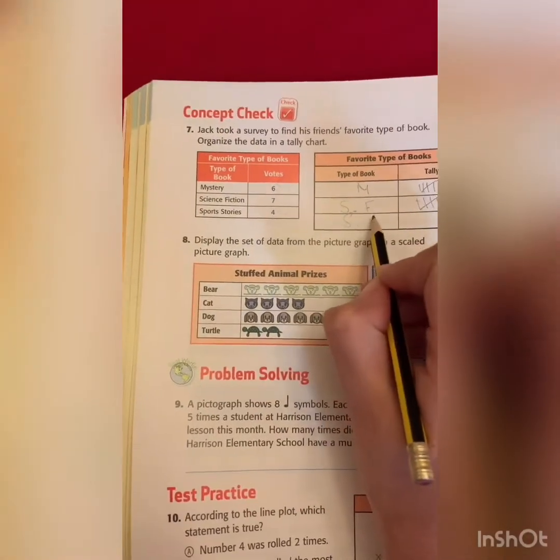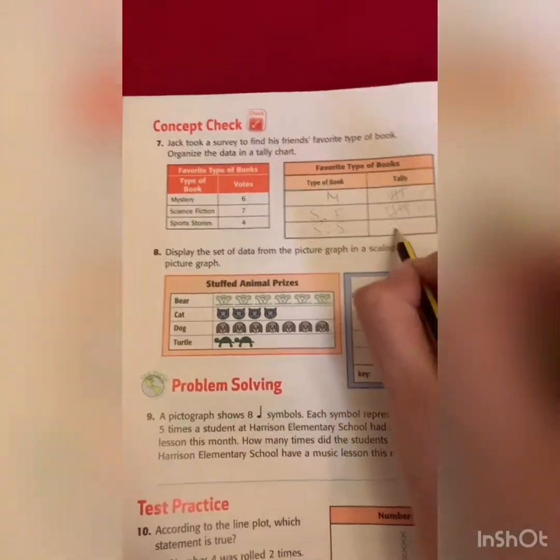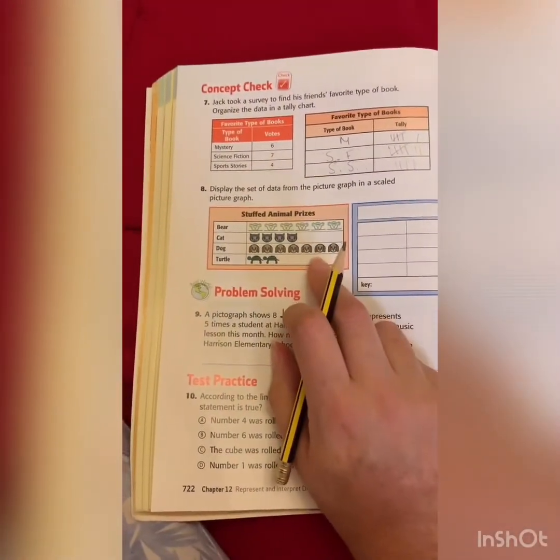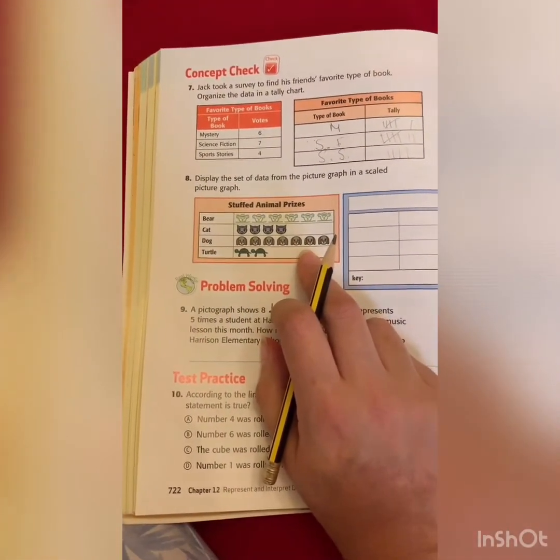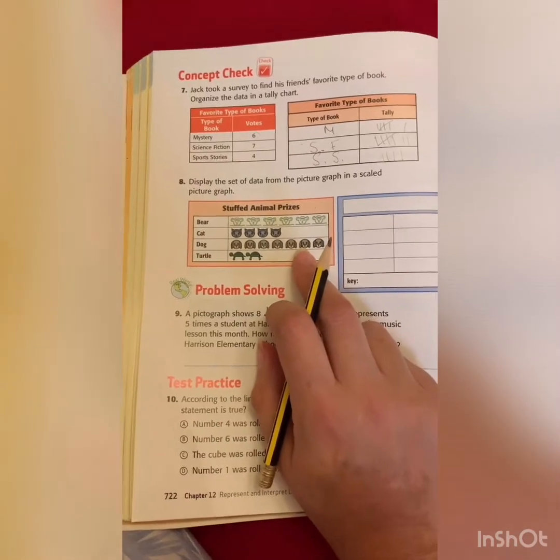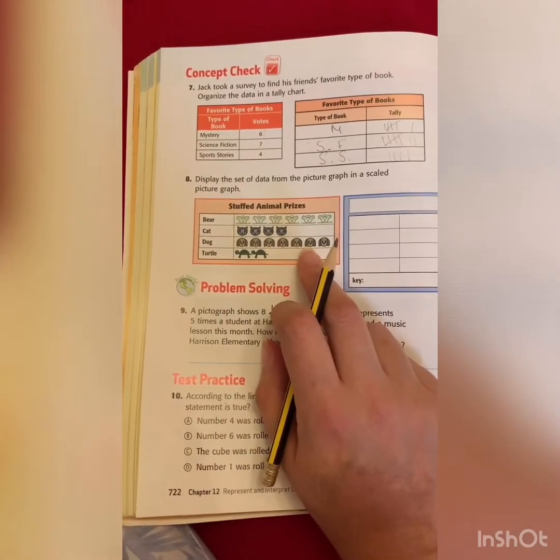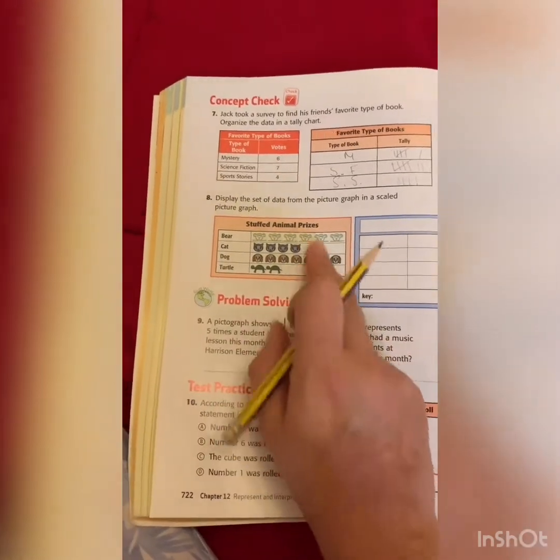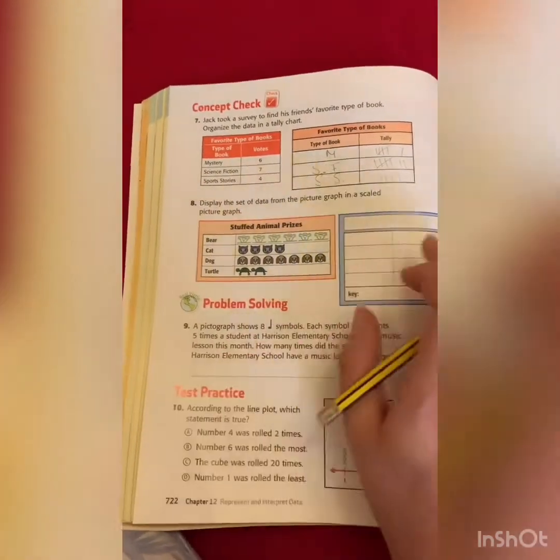Sports stories, 4. So 1, 2, 3, 4, just like that. Here we have to display the set of data from the pictograph, or the picture graph, in a selected picture graph. Okay, so we're going to turn this into a pictograph.